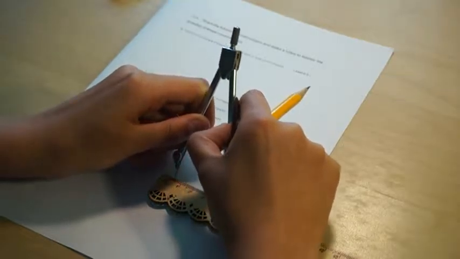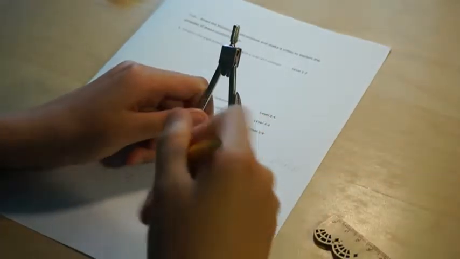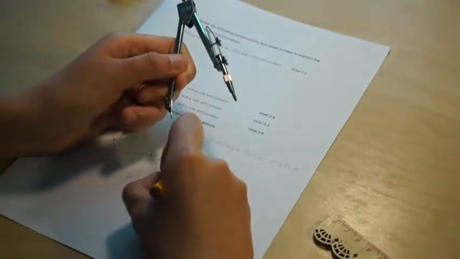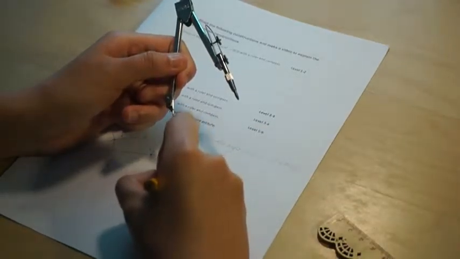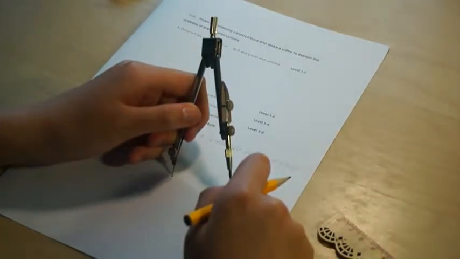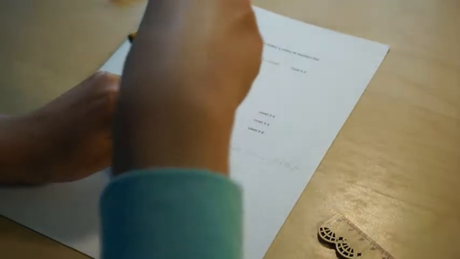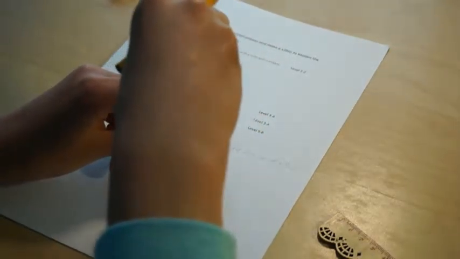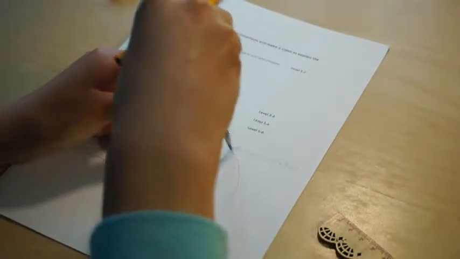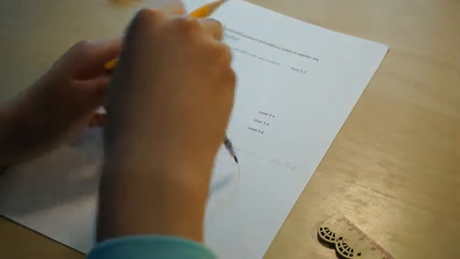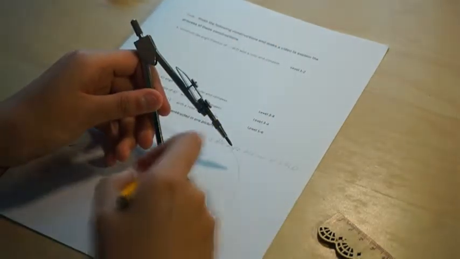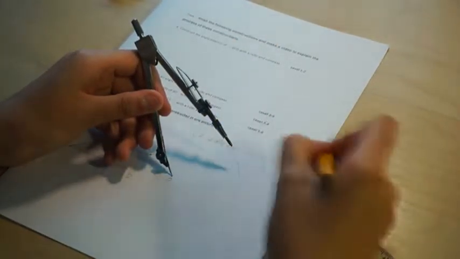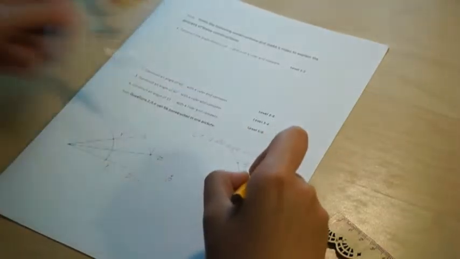This is point O. Take point O as the center, use the compass and draw a big arc. You can pick any point on the arc; we just call it A. And construct line OA.